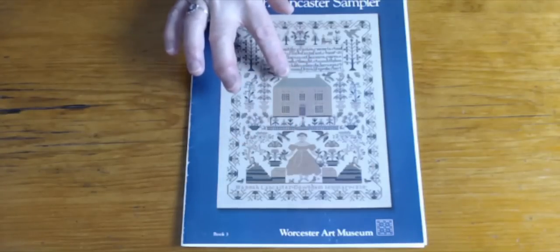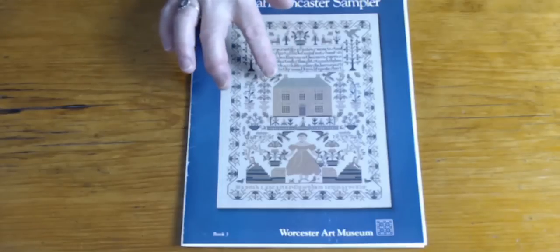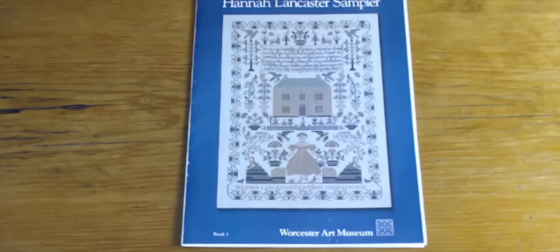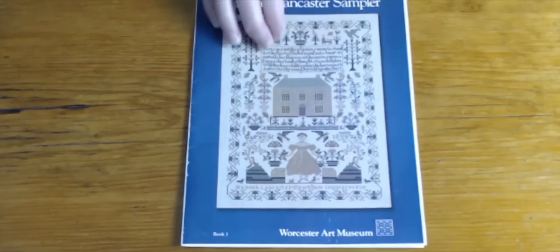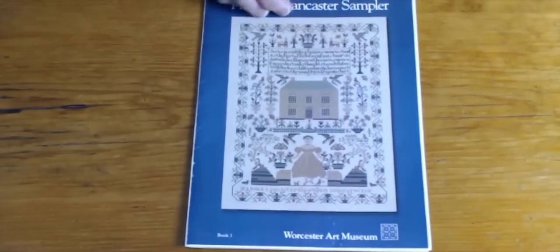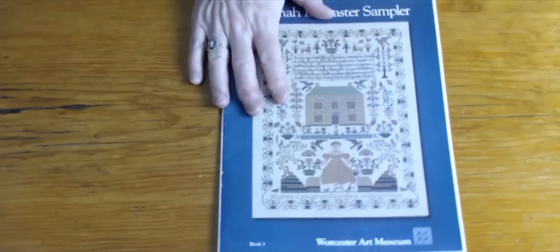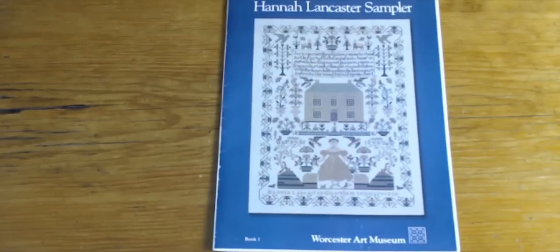And then, of course, this house. And I've wanted to stitch this for quite some time. Hannah Lancaster sampler. She's 1838, I believe, and she's English. She's from the Worcester Art Museum in Massachusetts. And so if I was going to start something, this one is definitely going to be on that list of possibilities.